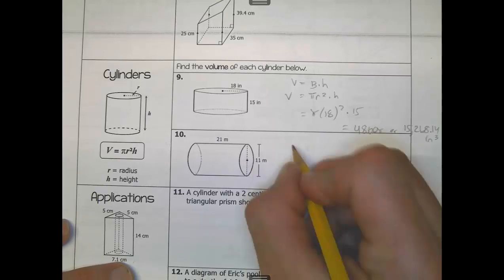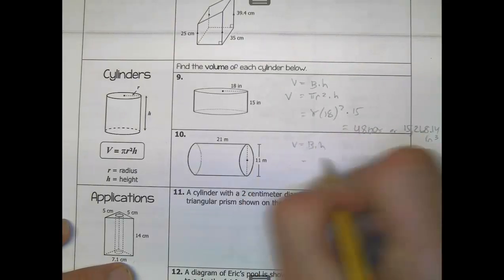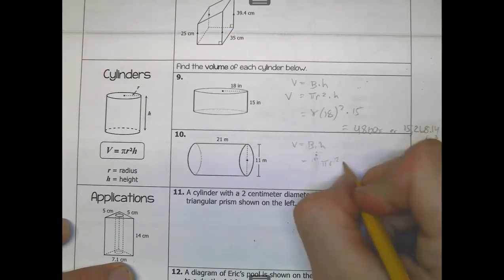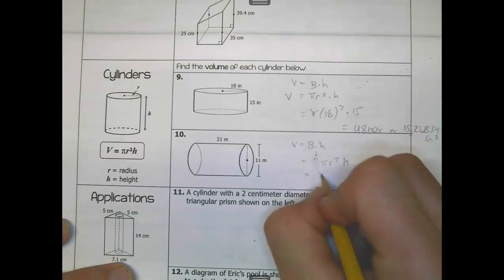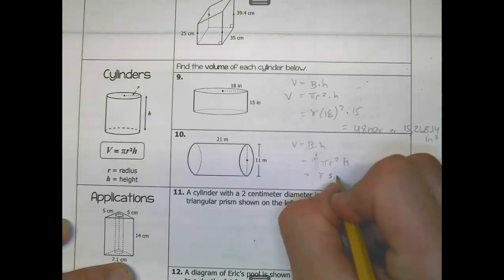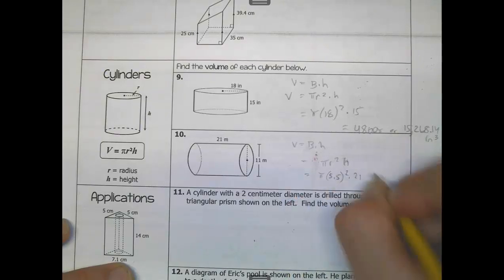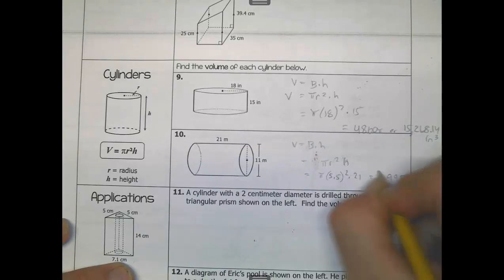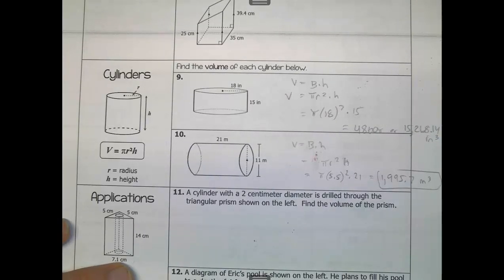Alright, so these are pretty straightforward. I'll do this other one really quickly then too. Area of the base times the height. Area of the base is pi r squared, not 1/2 pi r squared, pi r squared. And then the height is the height of the figure, height of the cylinder. So area of the base times the height. The radius in this one is 5.5 or 11/2, and the height of this one's 21. Alright, it's pretty straightforward. 1,995.7 cubic meters.